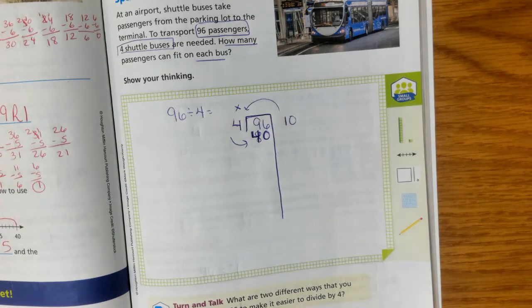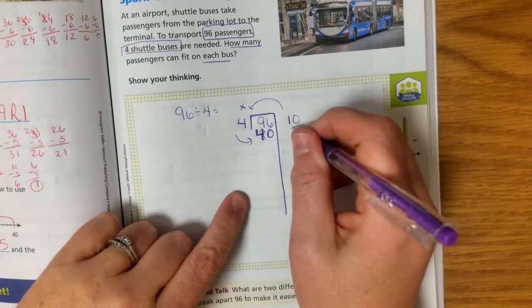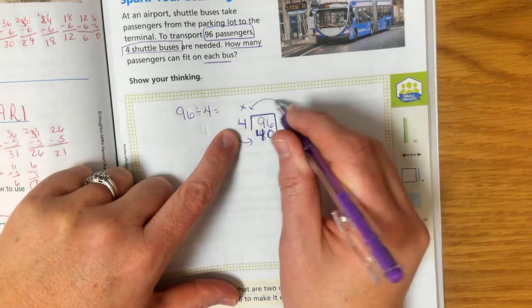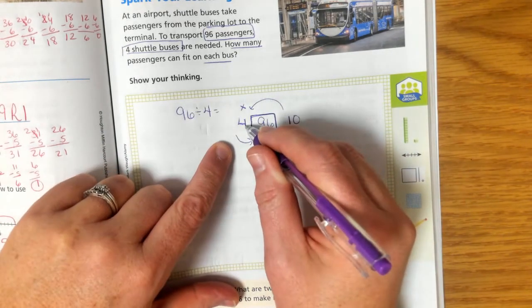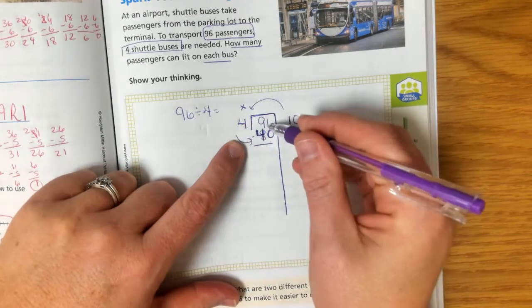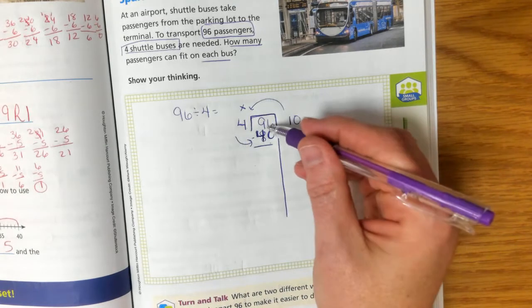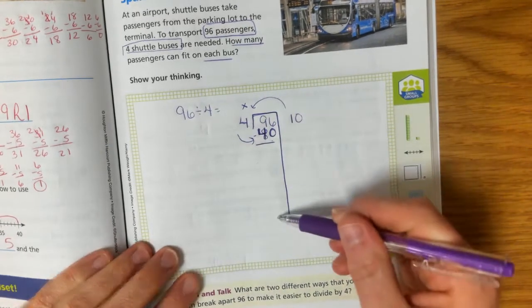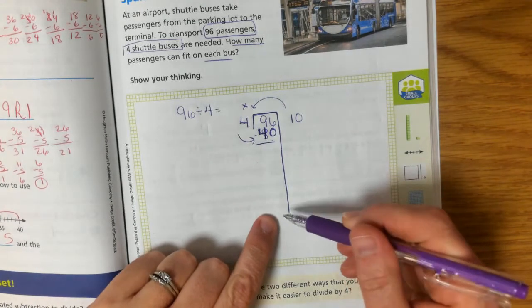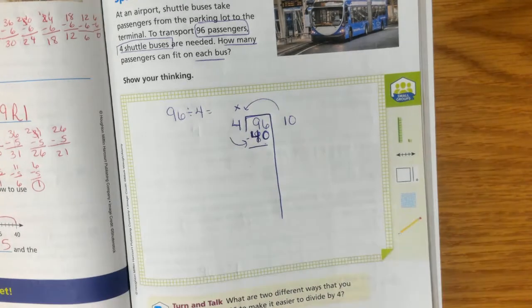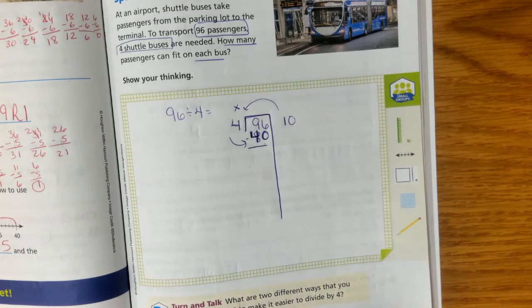Okay, so let me start over to reiterate. The number that I'm going to multiply by 4 is going to go here. Whatever number I put here, I'm going to multiply it by 4, and then I'm going to put that answer under here. Now I'm going to subtract because I need to get this number down to either 0 or a number that is less than 4. So as I'm doing my subtraction, I need to try to get to either a number less than 4 or 0. If I get to a number less than 4, that's my remainder. If I get to 0, then there will not be a remainder.